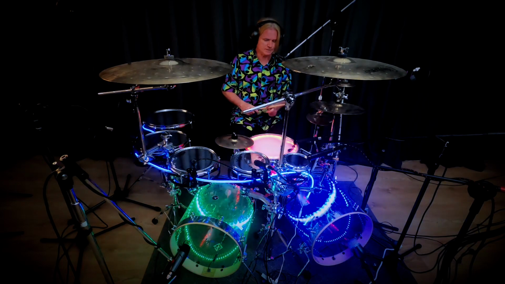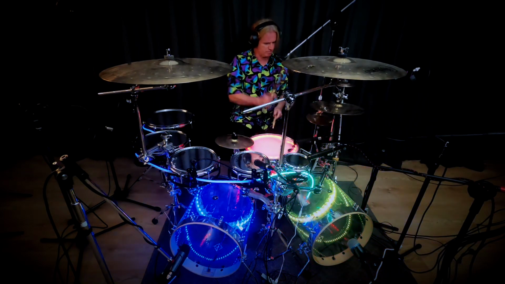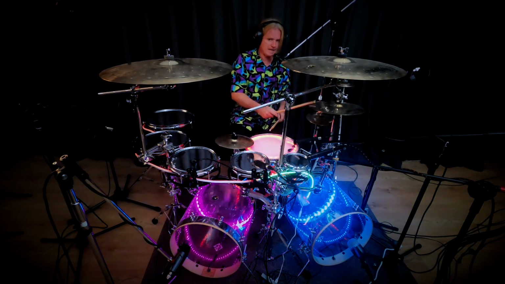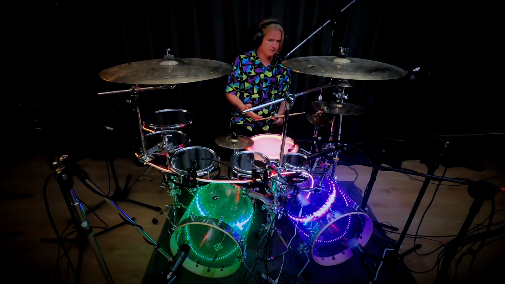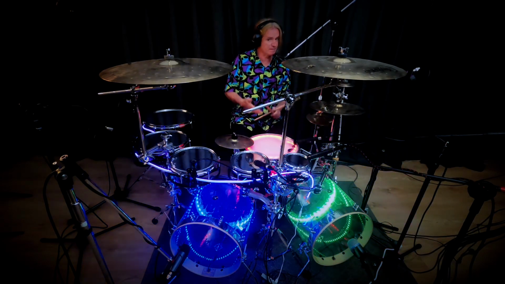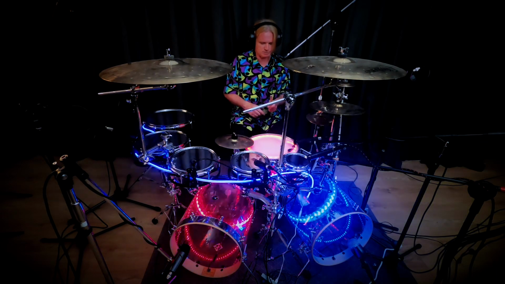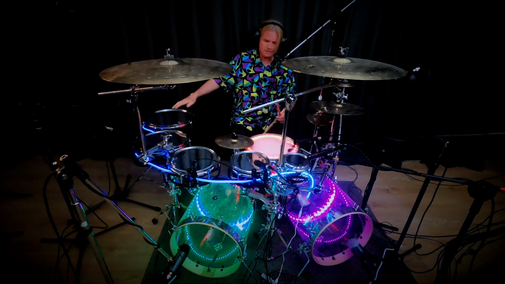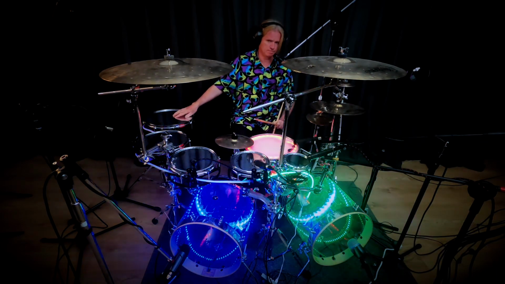Now, what I'm going to play is a shuffle-based ostinato. Now, the shuffle is that. If you don't know what a shuffle beat is, you have to get with a drum teacher and learn how to play a shuffle, because so much music is based on shuffles. I'm going to play this shuffle rhythm on the floor tom.